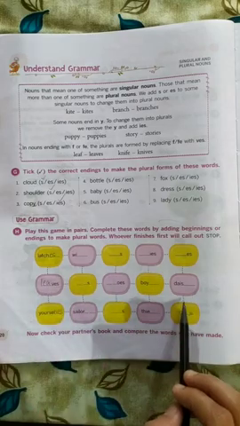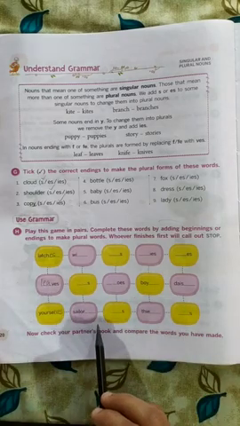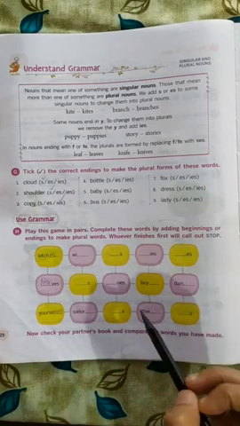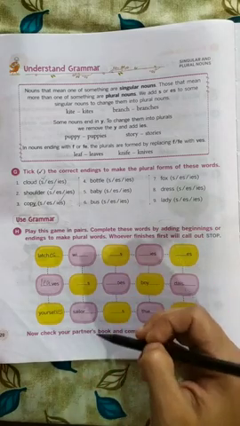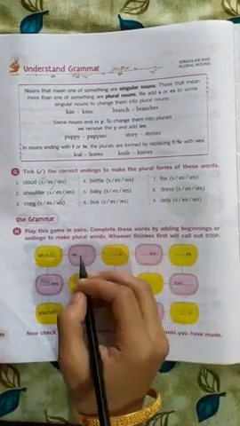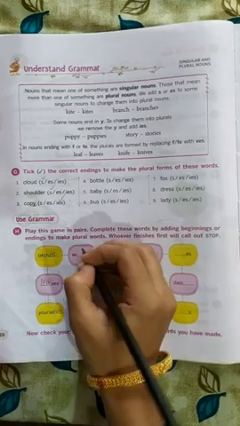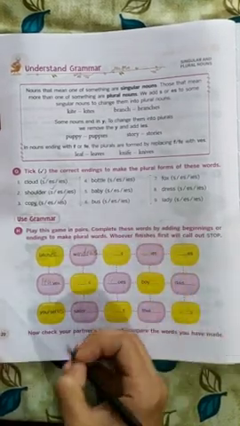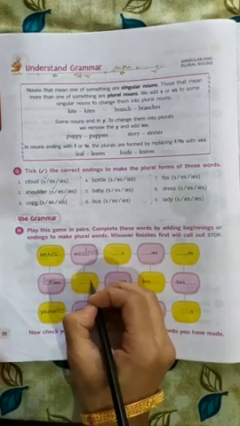Similarly, can you make plural words? Please try to do it on your own. Should I give you some more examples? Okay, I will give you 3 more examples. WI, we need to complete this word. We should make it plural. Windows.